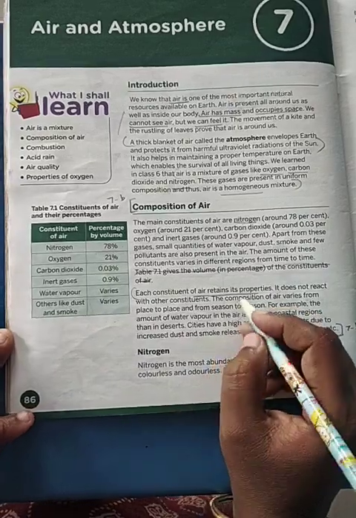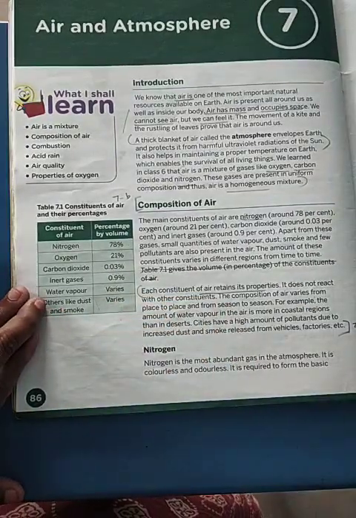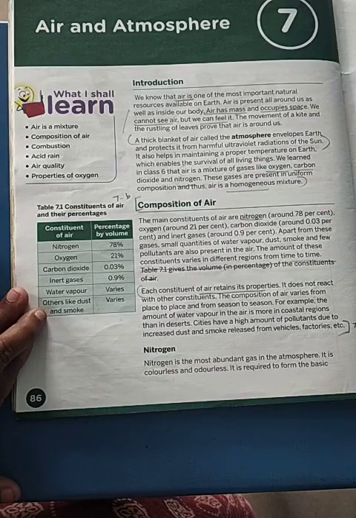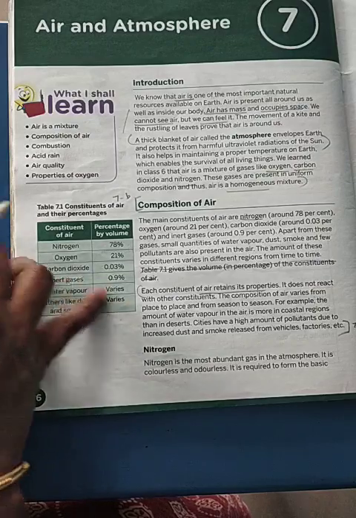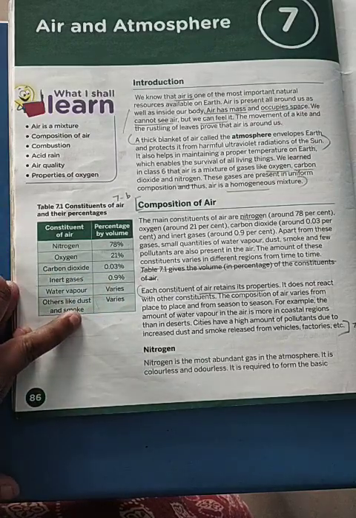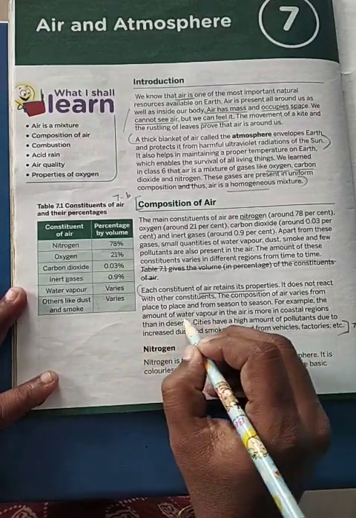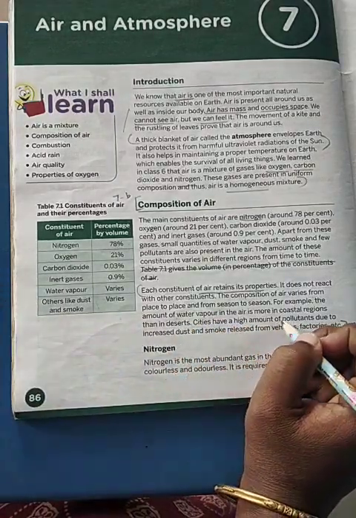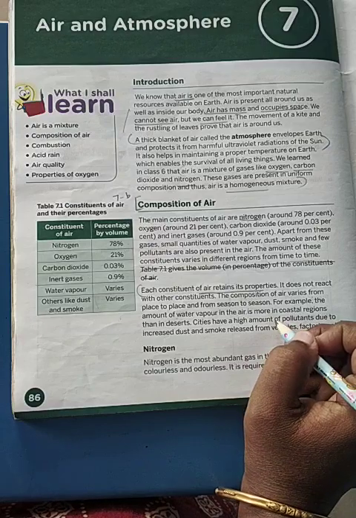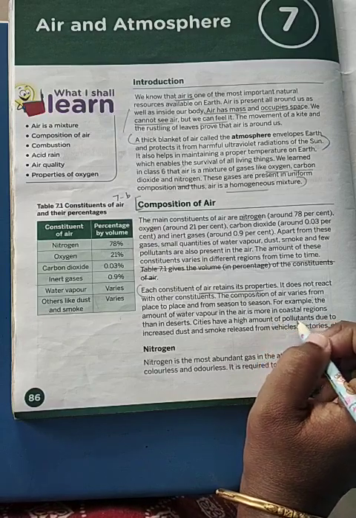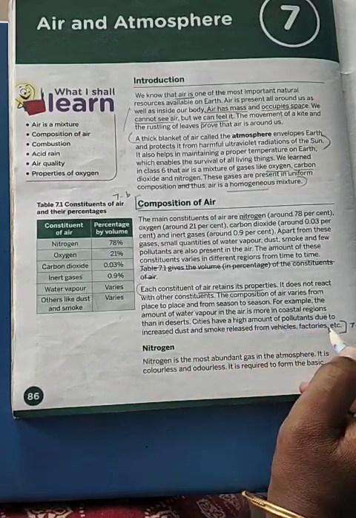Why is it varying from place to place? Because in cities you will find more dust and smoke, whereas in the villages there will be less. So this constitution will be varying. For example, the water vapor in the air is always more in coastal regions than in the deserts, and the cities will have a high amount of pollutants due to the increased dust and smoke.